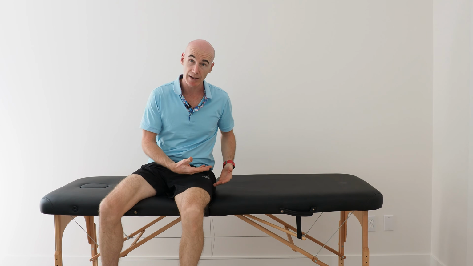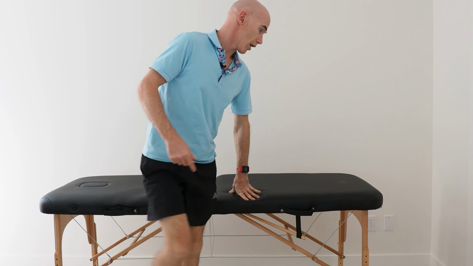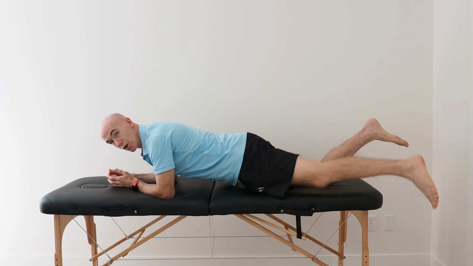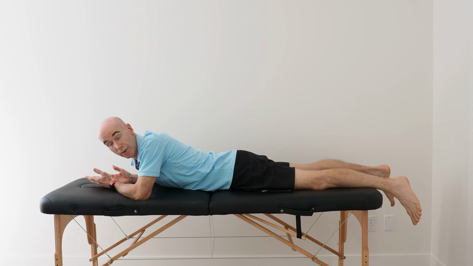Now, if you feel some relief from that stretch, we can say maybe this is a piriformis syndrome. So we're going to show you another test now just to confirm that, and then another exercise. The next test is very similar to the first one, but we're in a slightly different position. We're going to be lying on our fronts here, assuming you can get into this position and it isn't too painful for you.